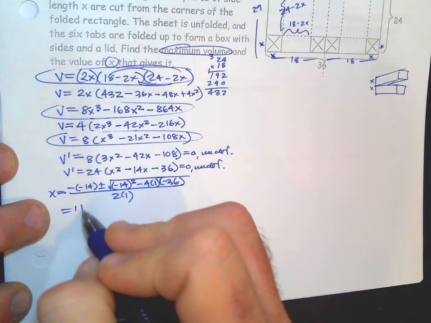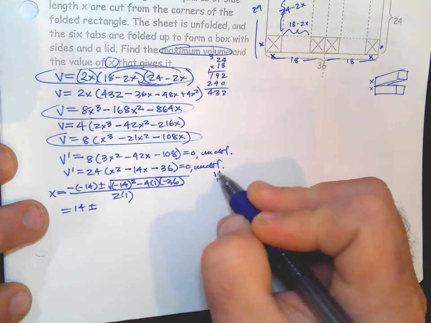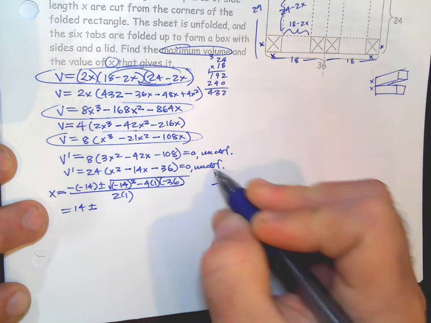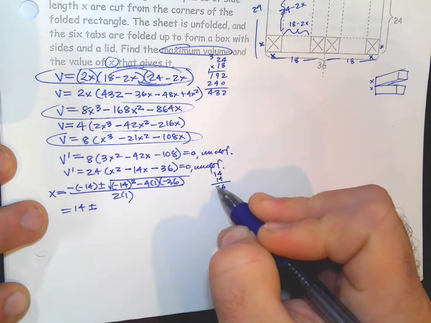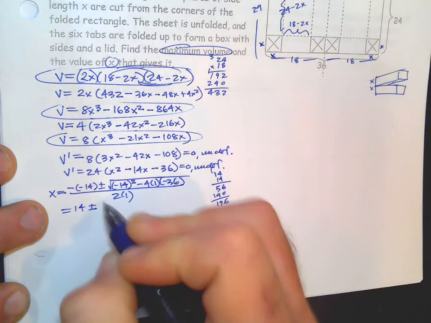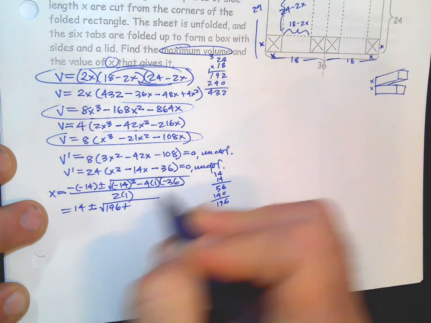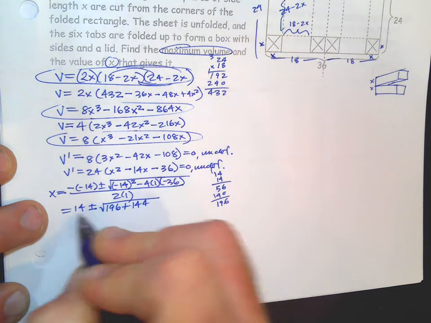So that's going to be positive 14 plus or minus 14 squared. Is that 256? 16, carry the 1. 196. So that's 196 plus 72, 144.